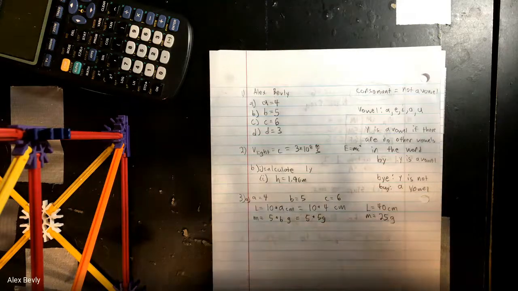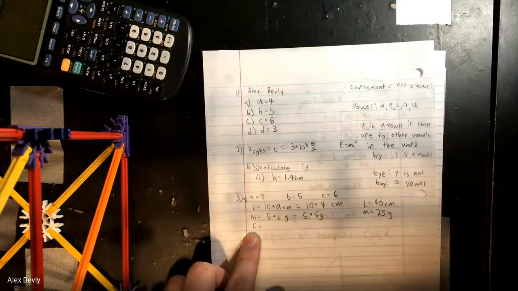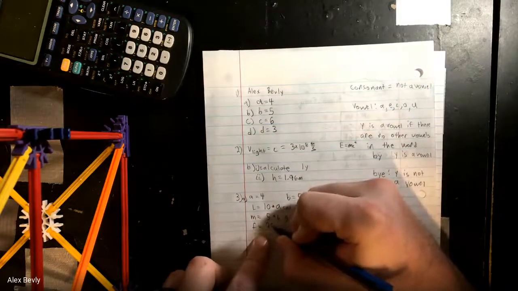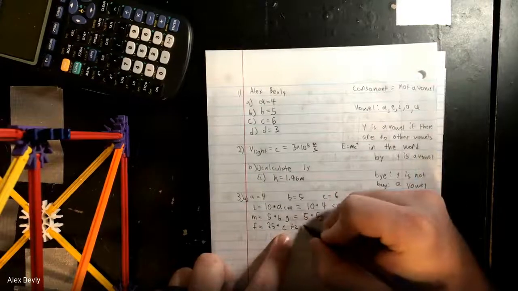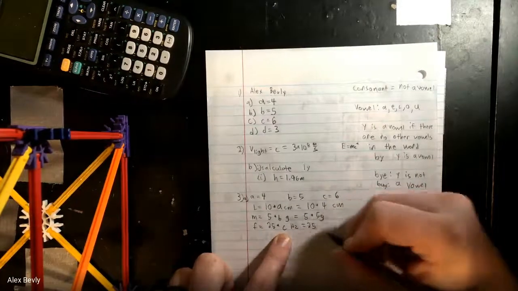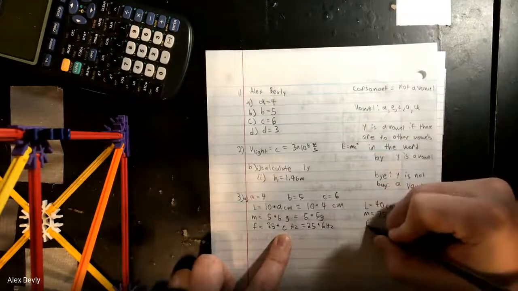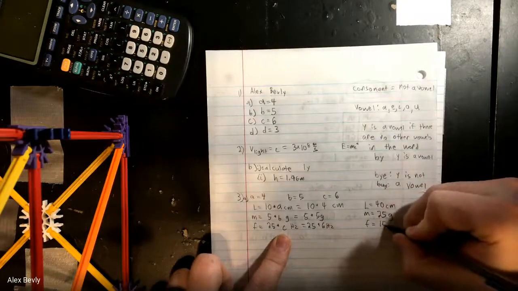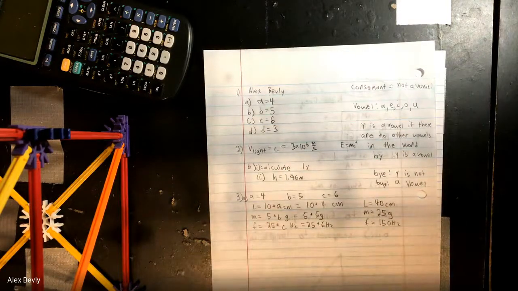And then the frequency is 25 times C hertz. So for me, C was 6, so 25 times 6 hertz. So my frequency is going to be 150 hertz. All right. Questions on that, or is that okay? Is anything unclear?